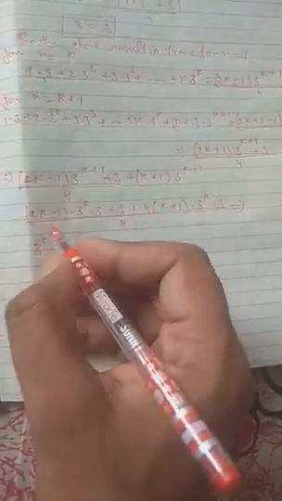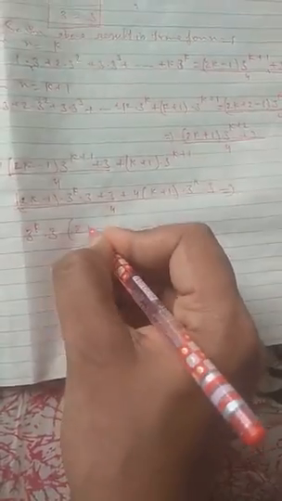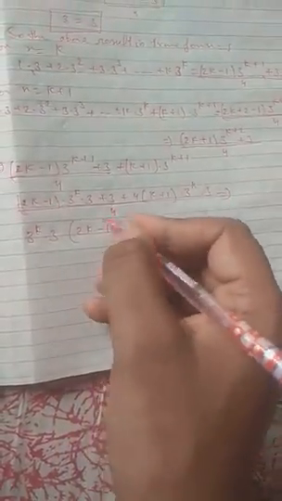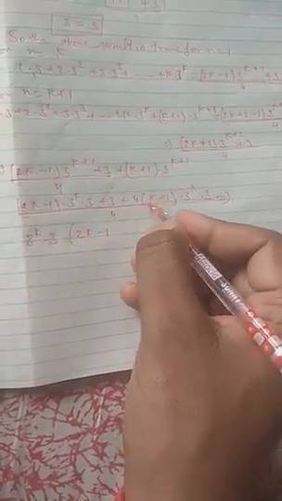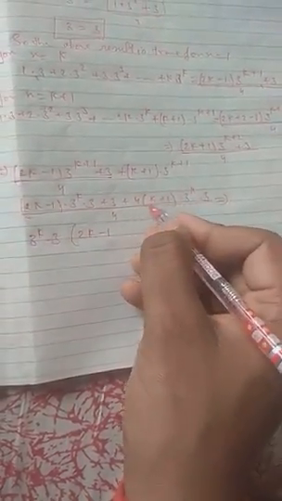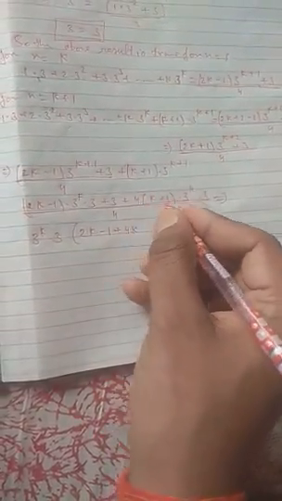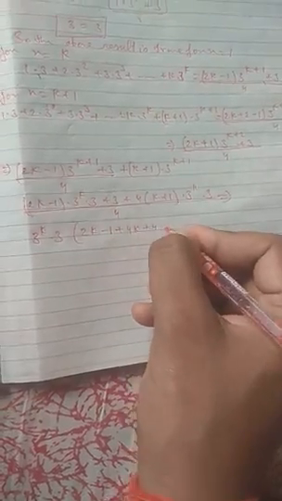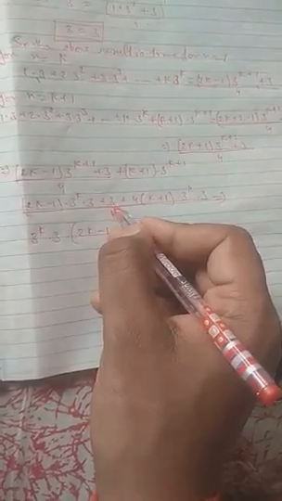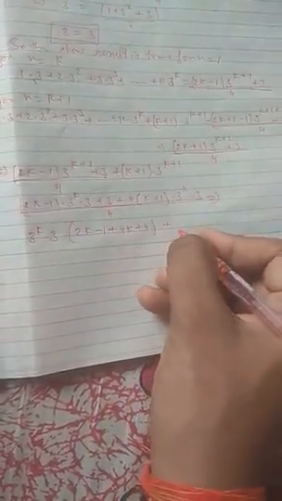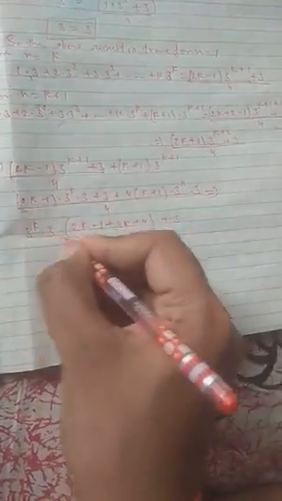We will find 2k minus 1 from this term, and from this term we will find 4 times (k plus 1), meaning plus 4k and plus 4, and this 3 is alone, so we cannot take it common. It will be kept like this only, plus 3 upon 4.